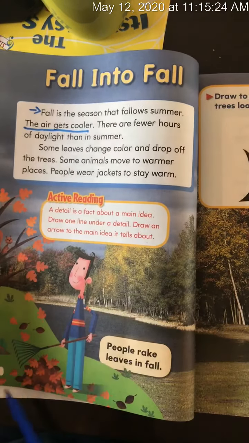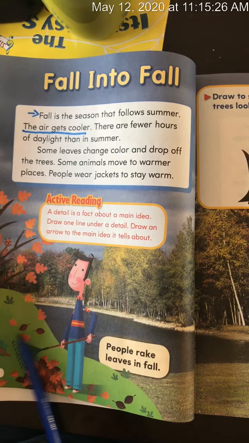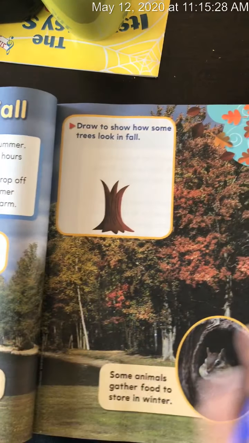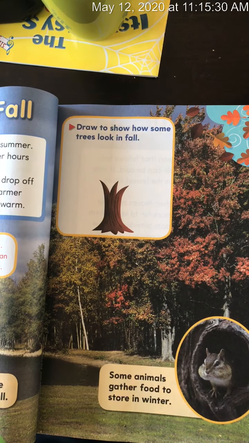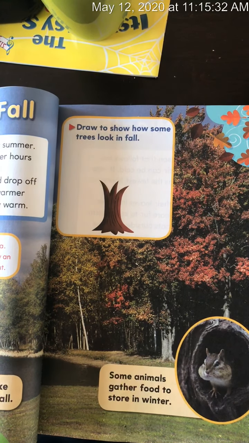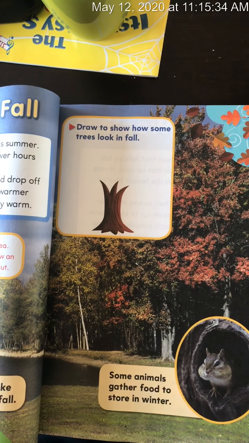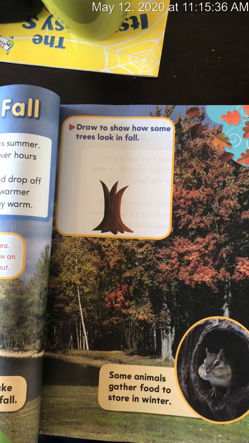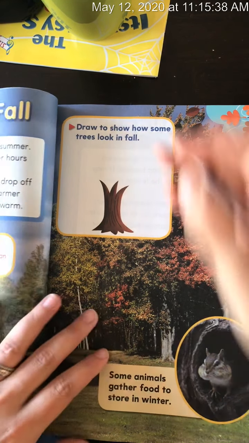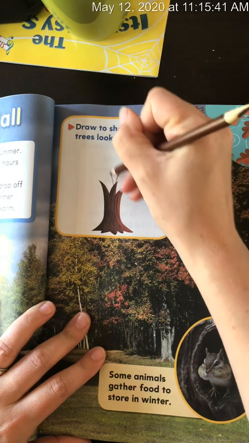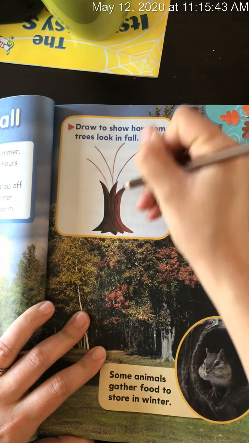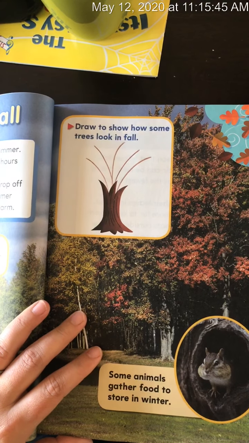Okay. Oh, it looks like this guy is raking the leaves down here because they're starting to fall off of the tree, which reminds me that in the fall, our leaves are changing color and the trees are starting to go dormant, which means they're not dying, but the leaves are starting to fall off of them. So we're seeing a lot more branches. But we're also seeing them change colors.